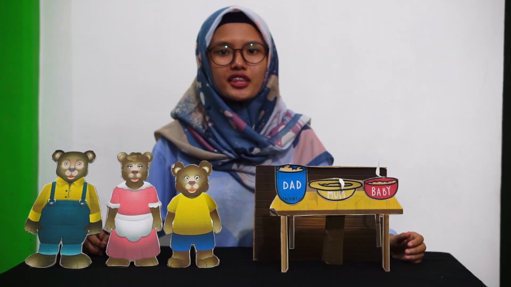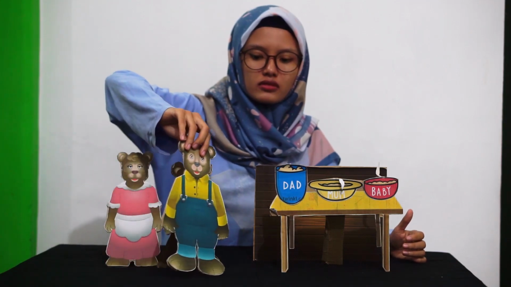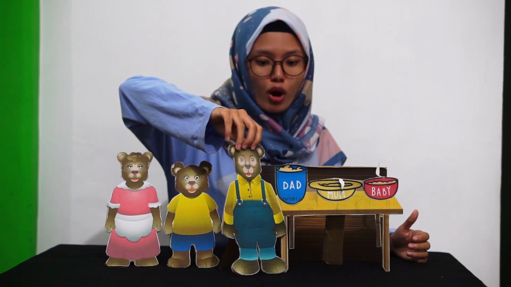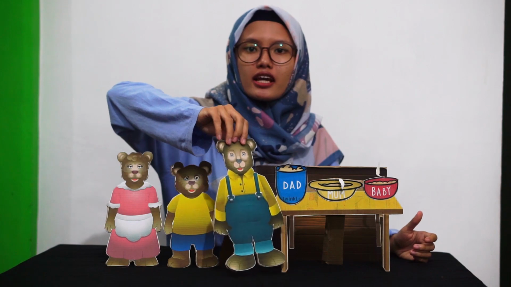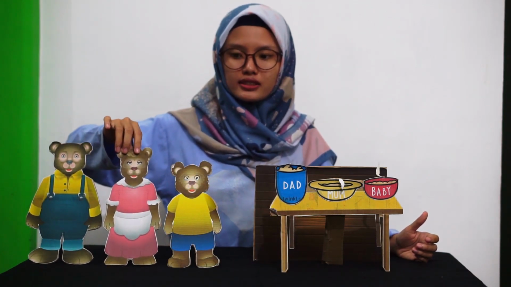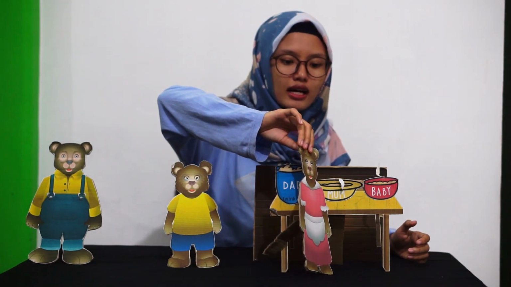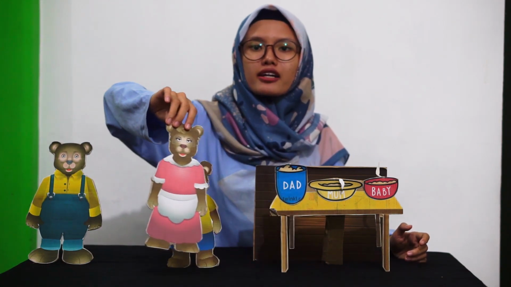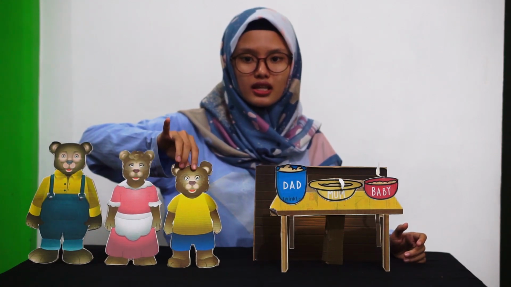Then they checked their porridge. "Someone has been eating my porridge," Papa Bear said in his great, rough, gruff voice. "Someone has been eating my porridge," Mama Bear said in her middle-sized voice.